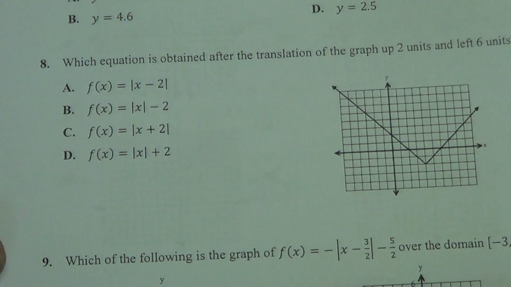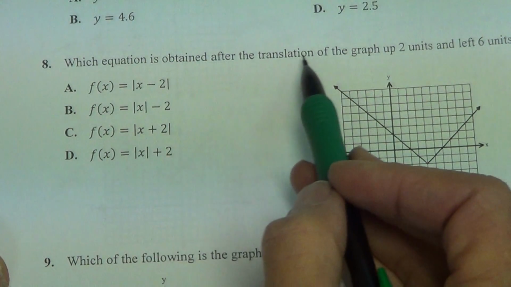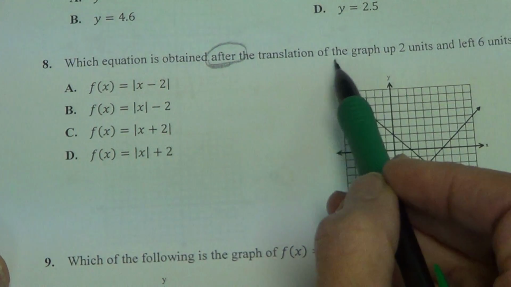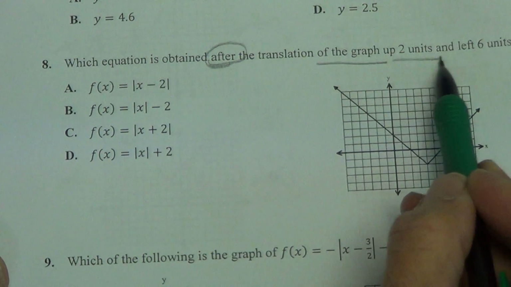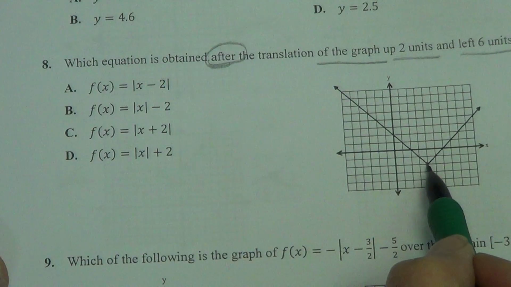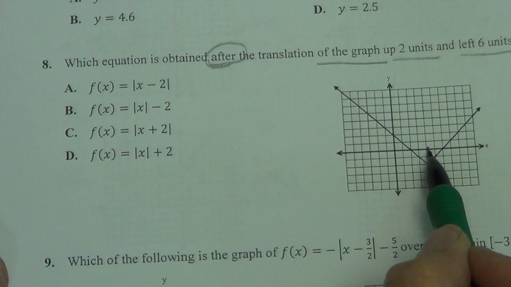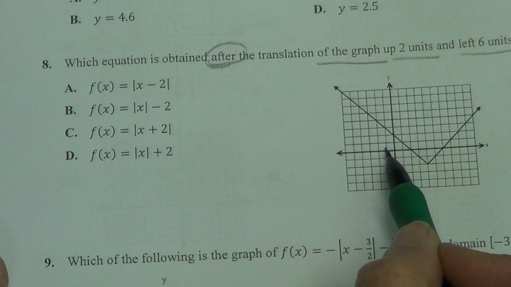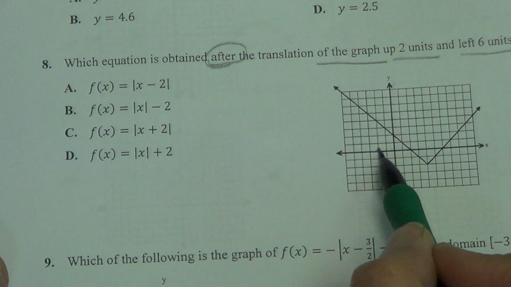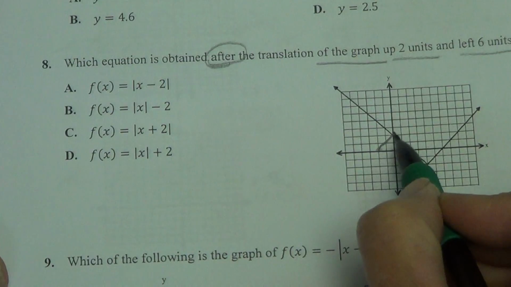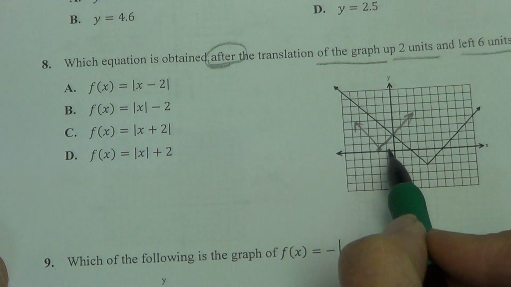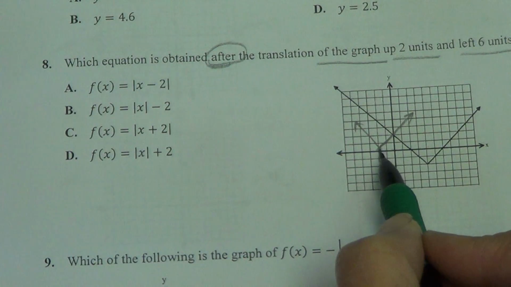Okay, next problem. Which equation is obtained after the translation of the graph up 2 units, left 6 units? So let's go up 2, would be at 0, left 6, 1, 2, 3, 4, 5, 6. Right there is where we're going to be. This is at a left 2 and down 0.